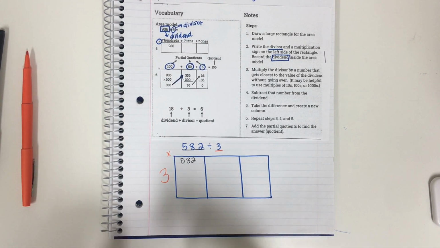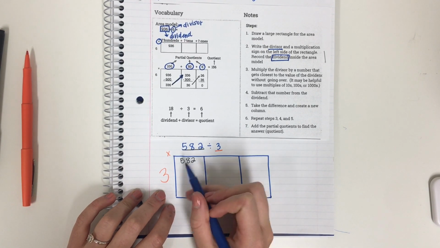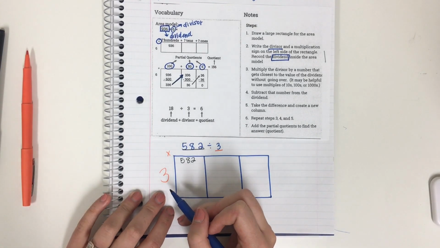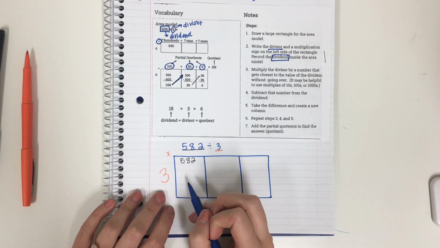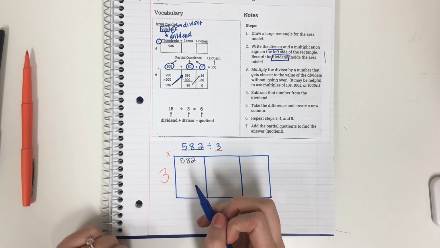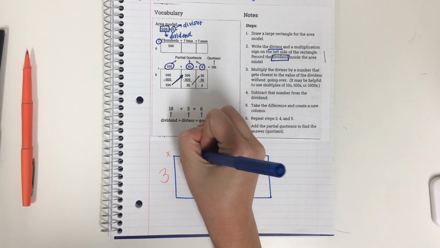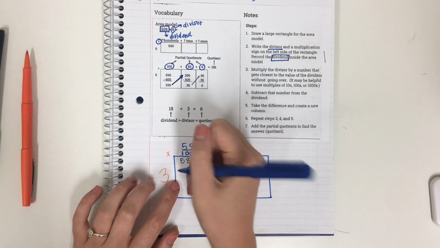So let's start with 100. 3 times 100 is 300, right? Okay, what about 3 times 200? That's too much, right? That would be 600. So let's stick with 100. So let's write 100.